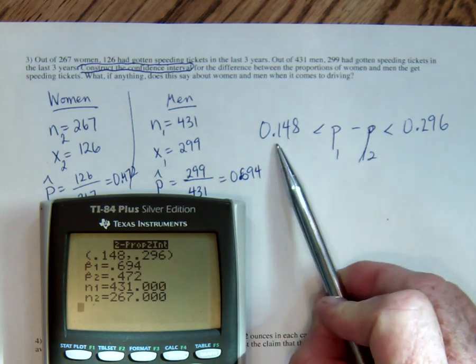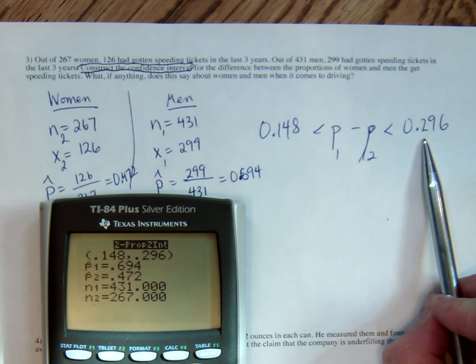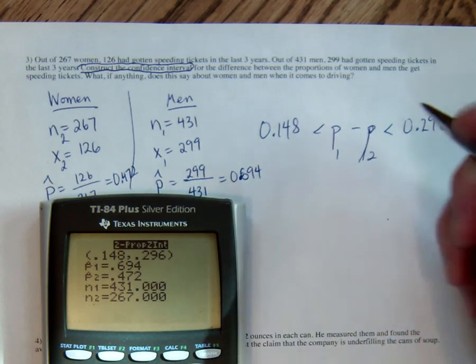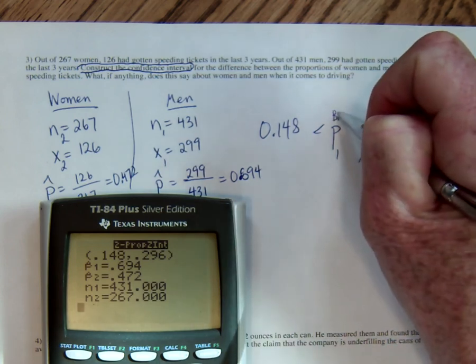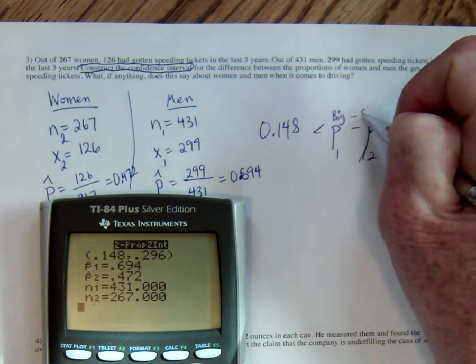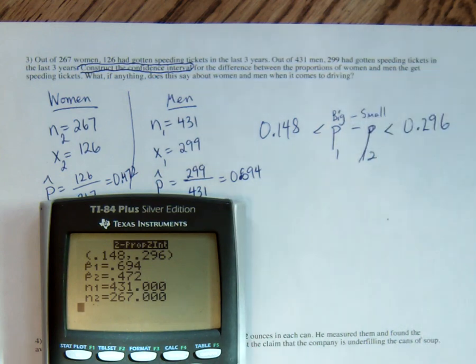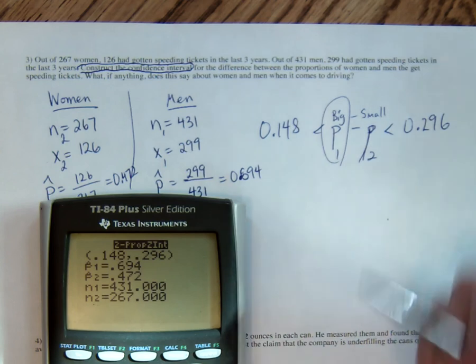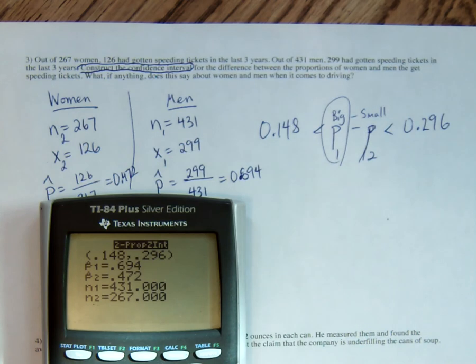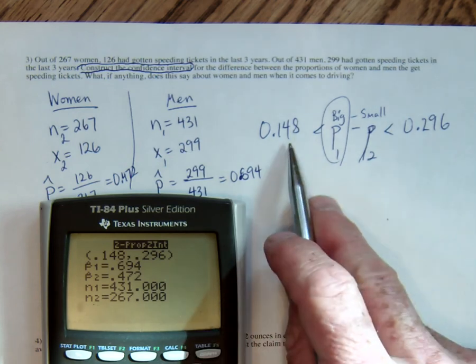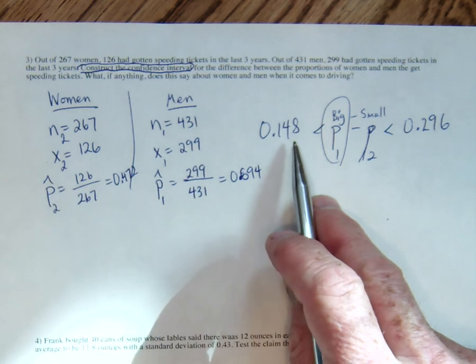So since this side is positive and this side is positive, that means we did actually prove something. The only way you get a positive is if you have a big number minus a small number. So that means whoever this is, they have to have the bigger percentage. And it has to be bigger by at least this much.